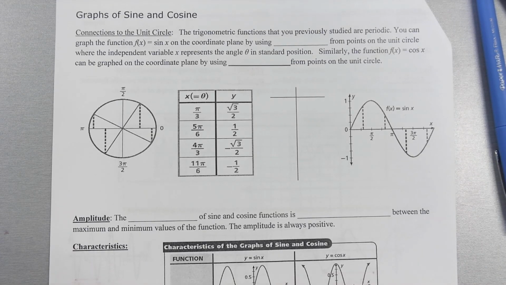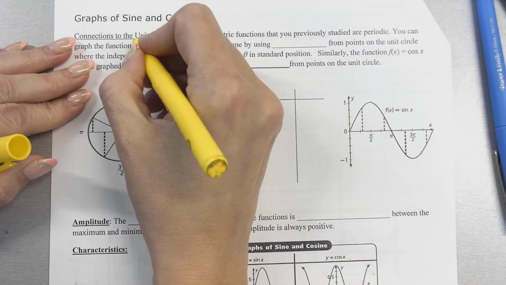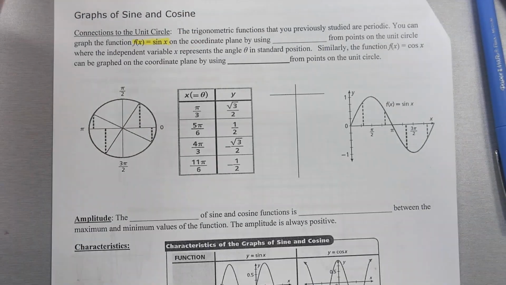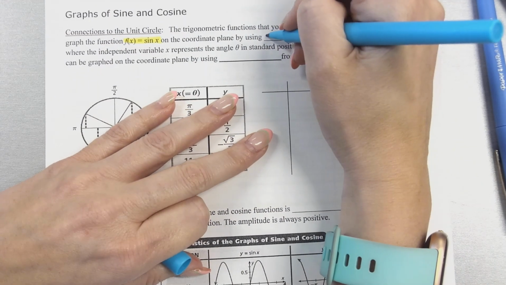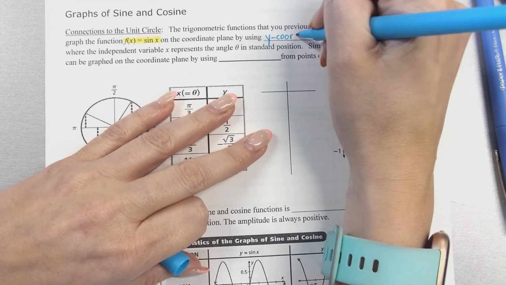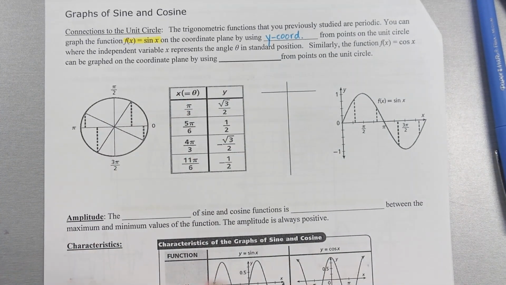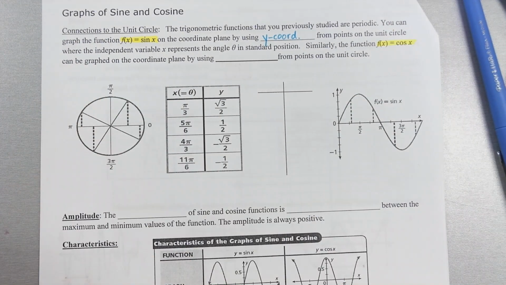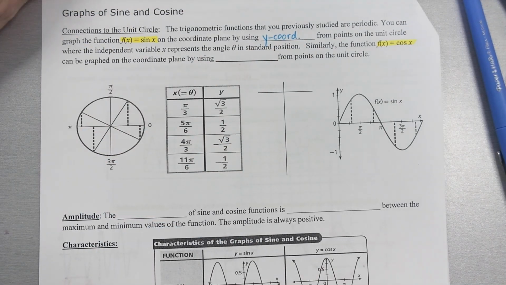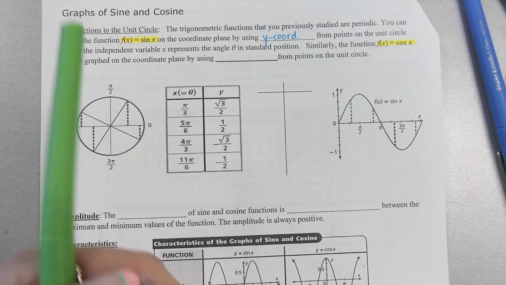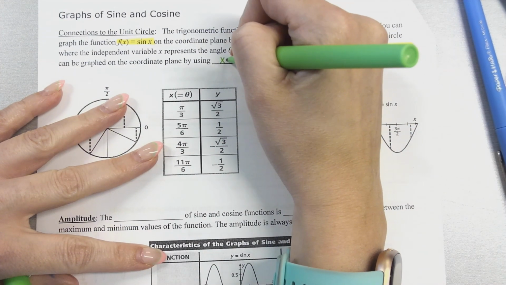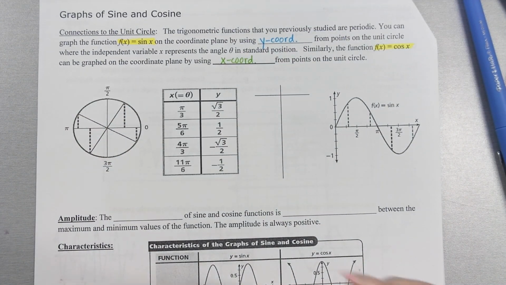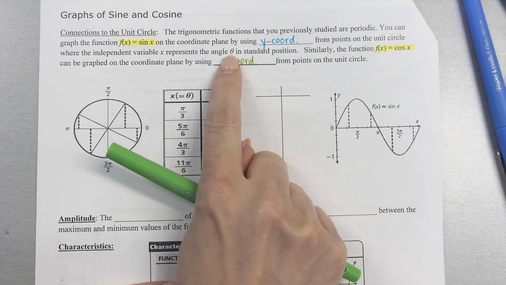You can graph the sine function by using your y-coordinates from the unit circle, which is what you did today. And we know that we can graph f of x equals the cosine of x by using our x-coordinates from the points on the unit circle. Sometimes instead of the x input, you might see theta.